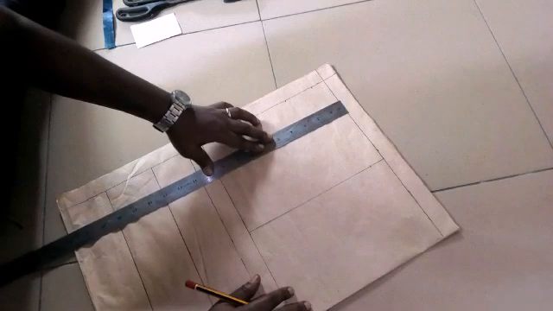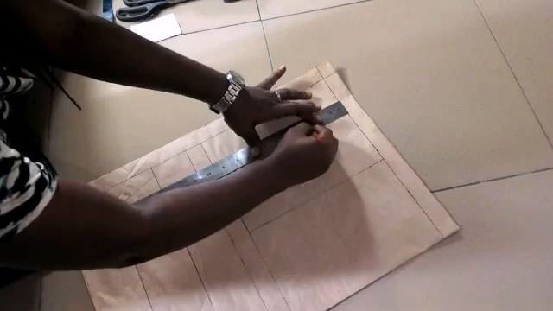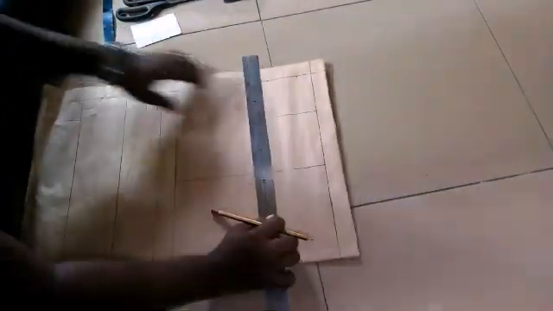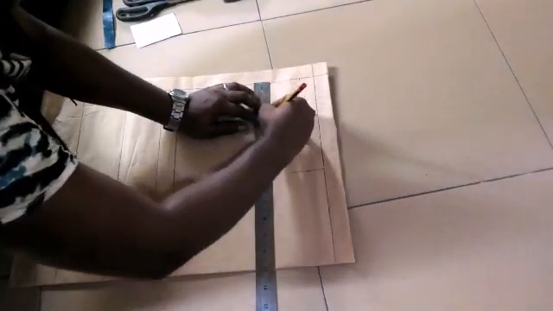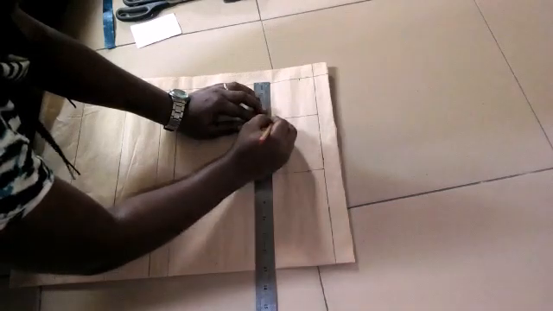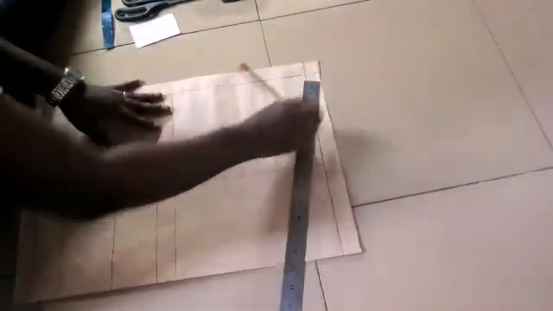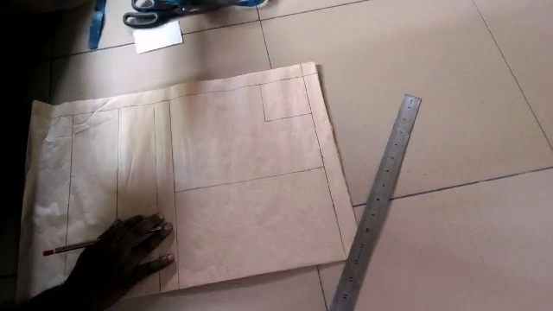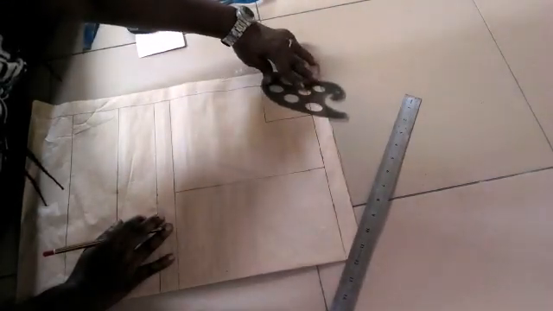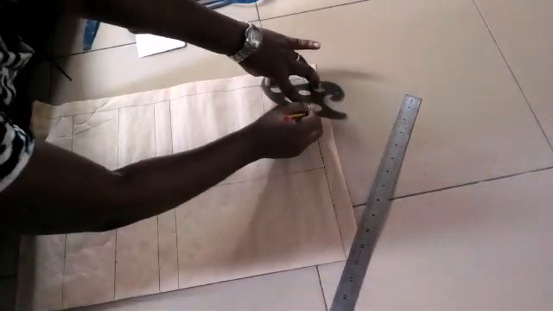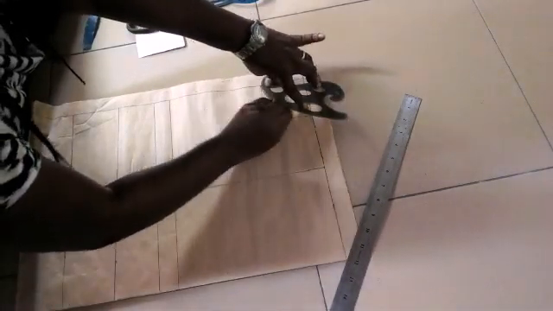If you want to get a perfect one, you can roll it down. Roll it down also. You can use your French curve now to get your neck. That's it.